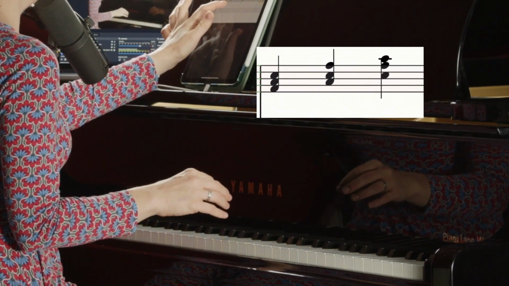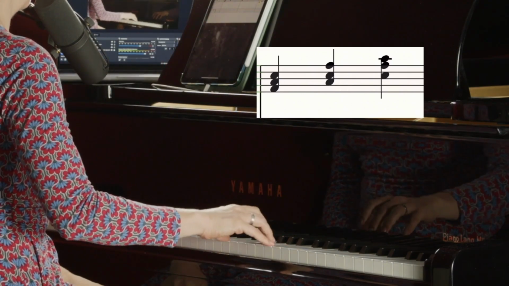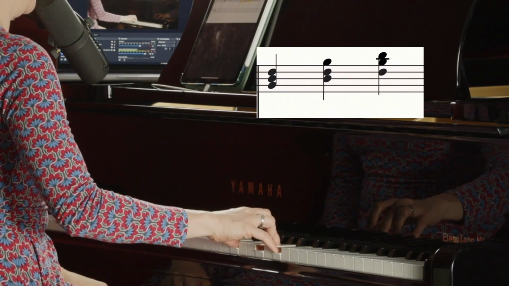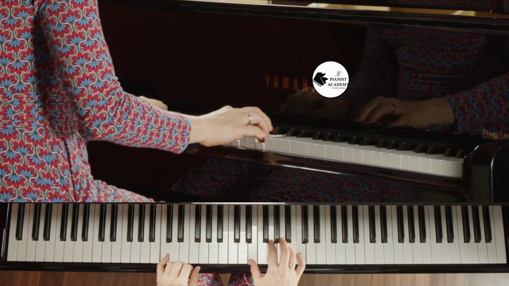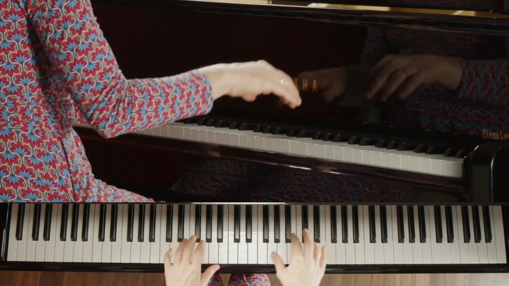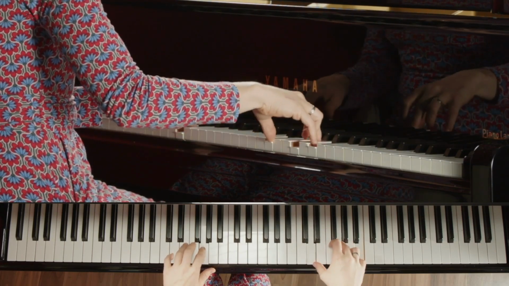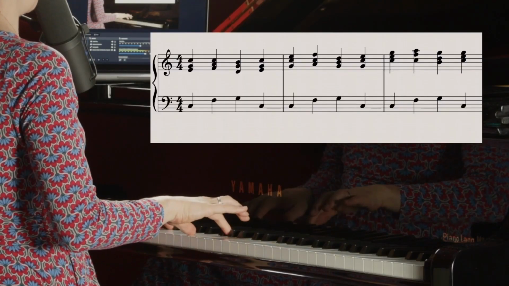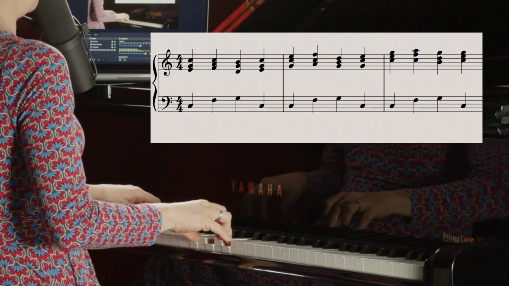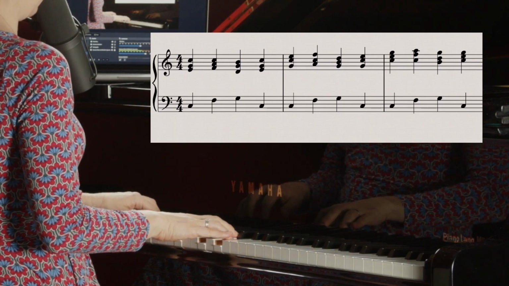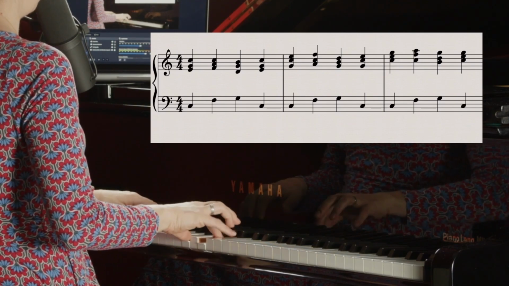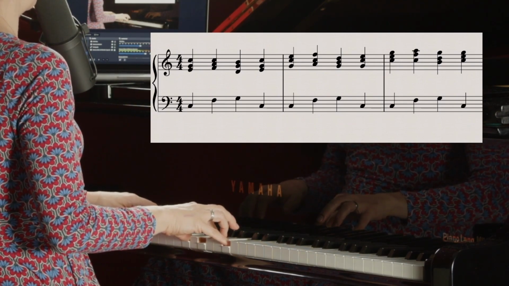The same for F major and for G major. So we have a C in the bottom and C in the top. Then we have F major in root position, G major in second position, and back to tonica. So again, C major with C on the top and in the bottom.